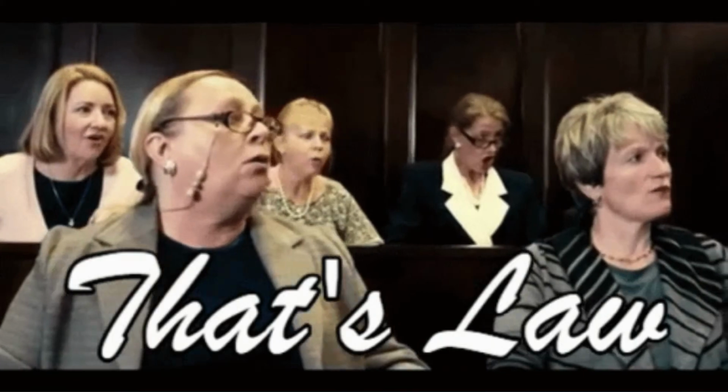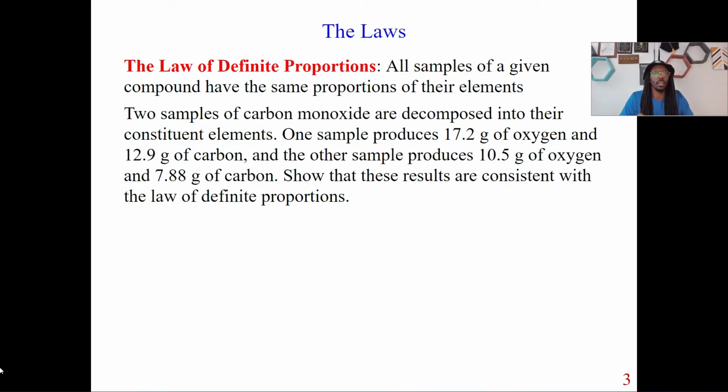So we're looking at another law, the law of definite proportions. Let's talk about it. All samples of a given compound have the same proportions of their elements. Let's break this down.